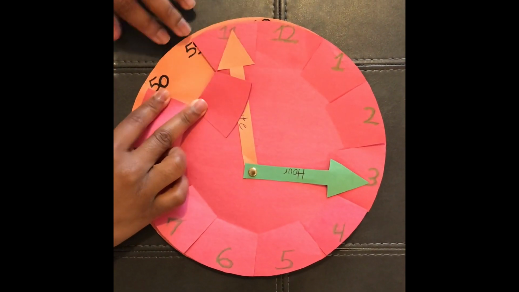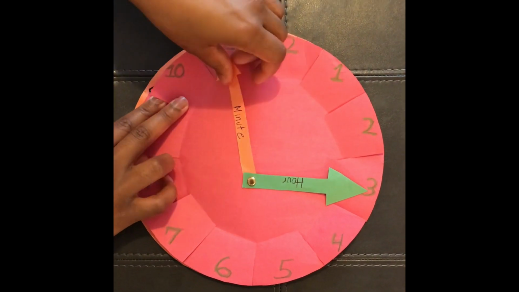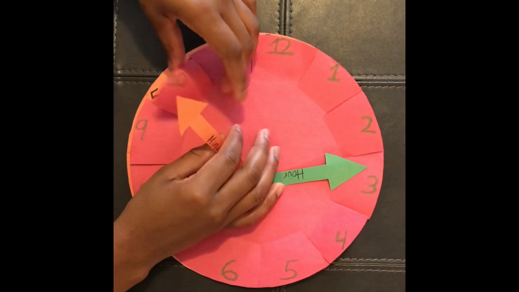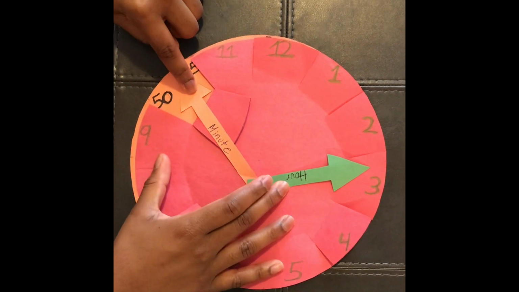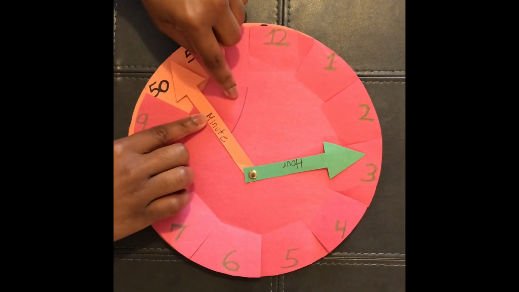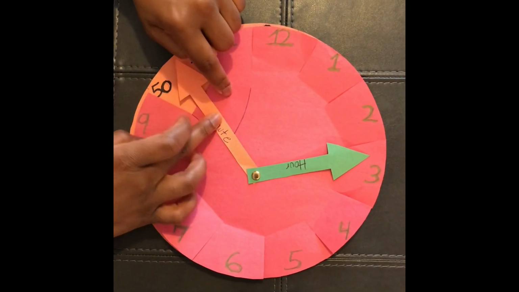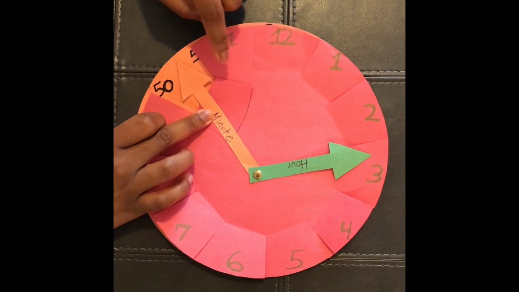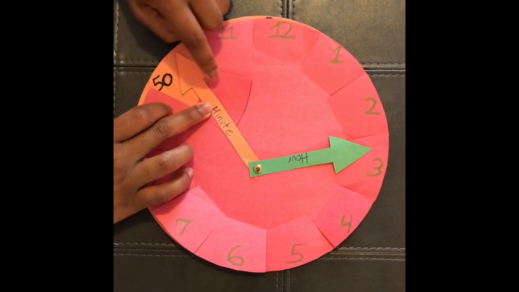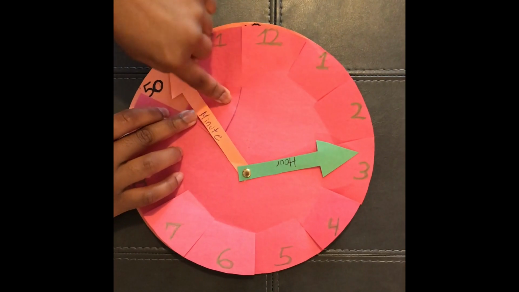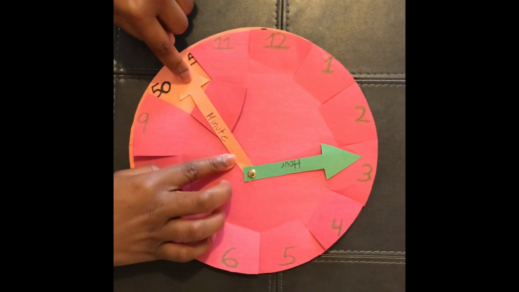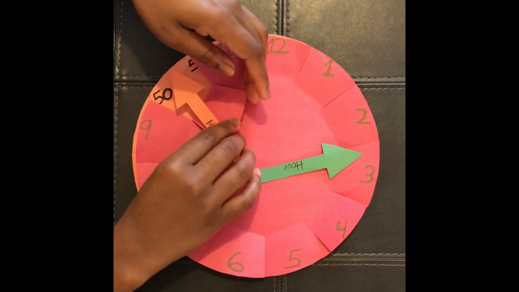We have 50 minutes. So when the hand is on the 10, it is now 3:50. If you would like, you can move your flap and place your minute hand on top of it to help it stay down. If you don't want to move it forward to flip it, you can flip that flap backwards and then put your minute hand on top. All right, let's keep going.